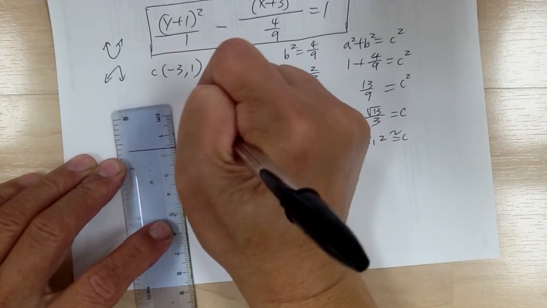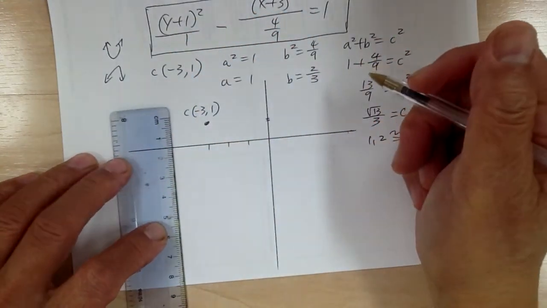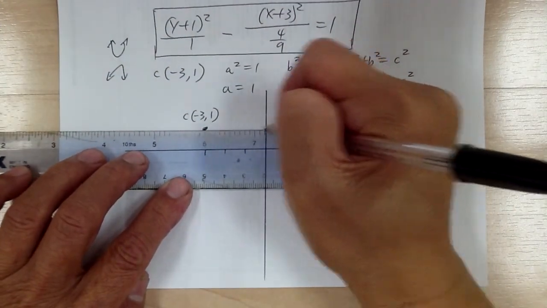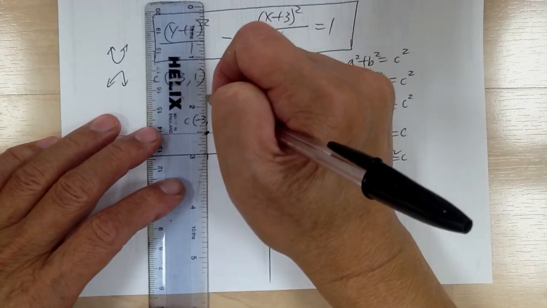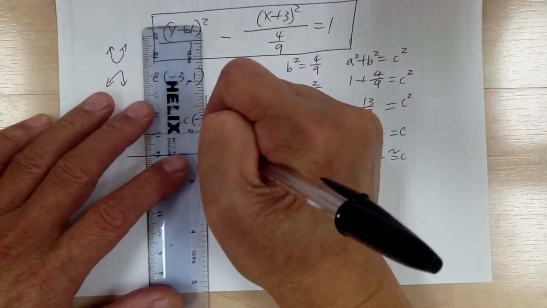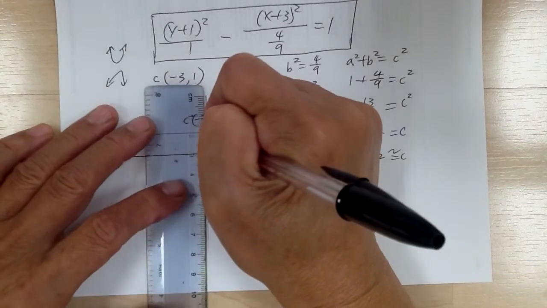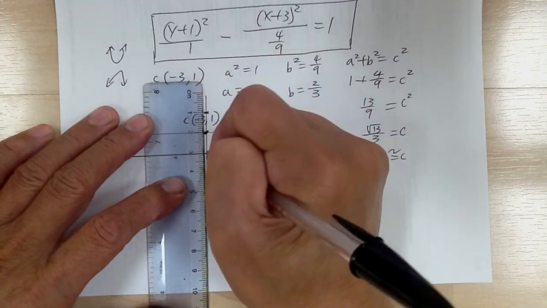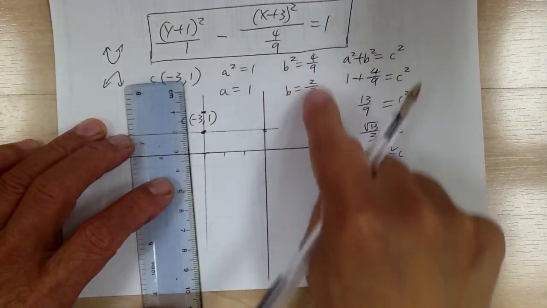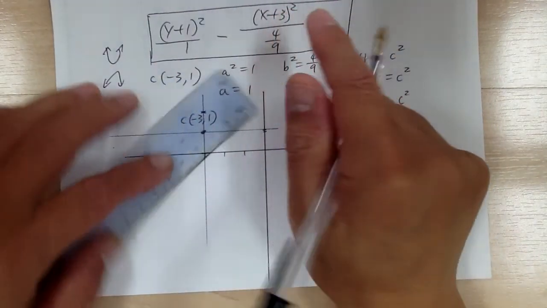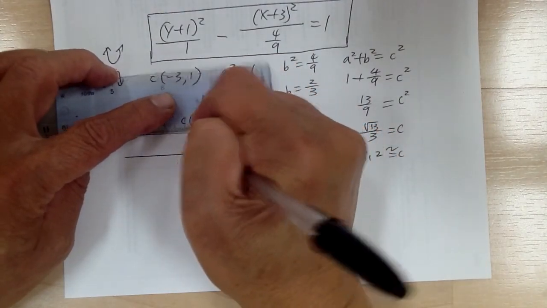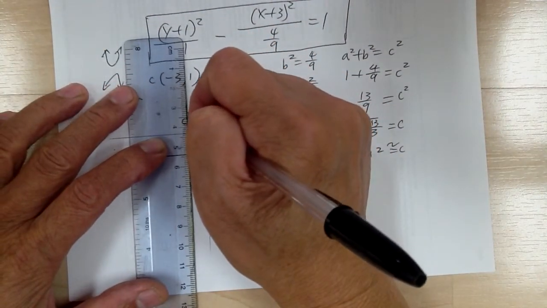So center is negative 3, comma 1. And so for the box, you have to go 1 in the y direction. And you have to go 2/3 in the x direction. Okay, so this is going to be kind of small.